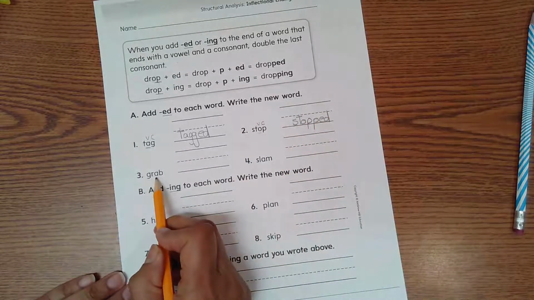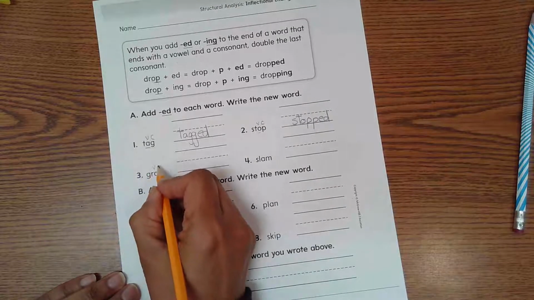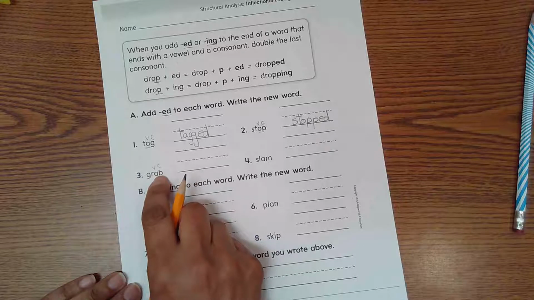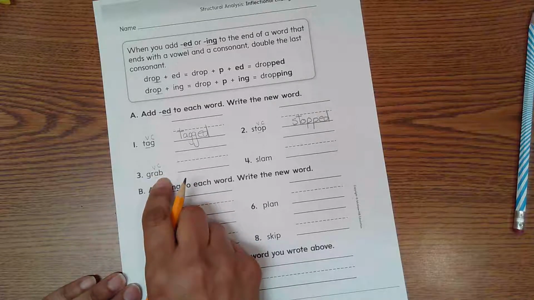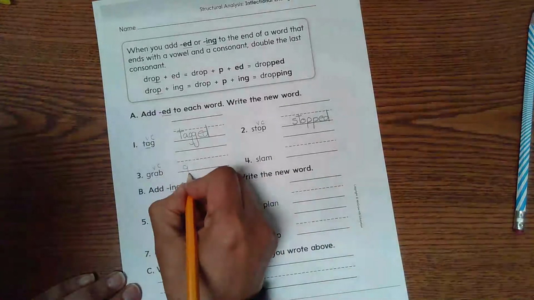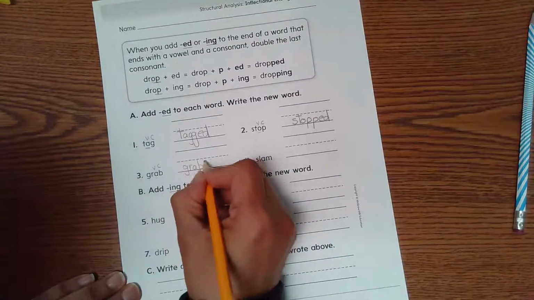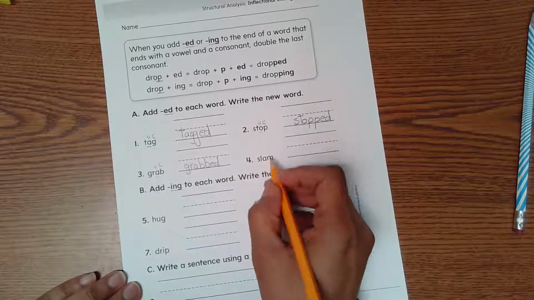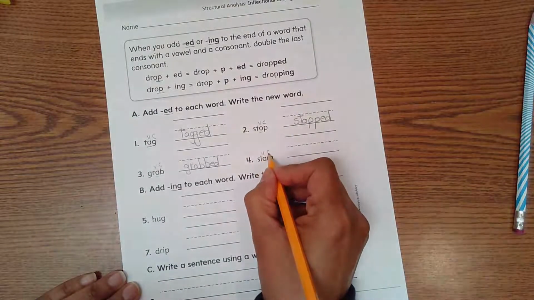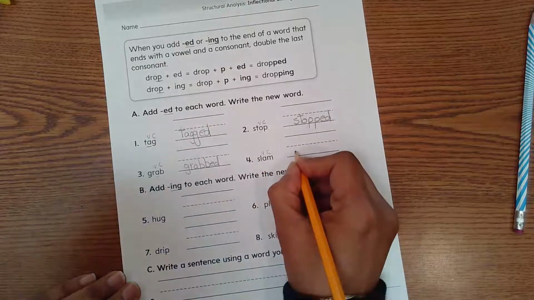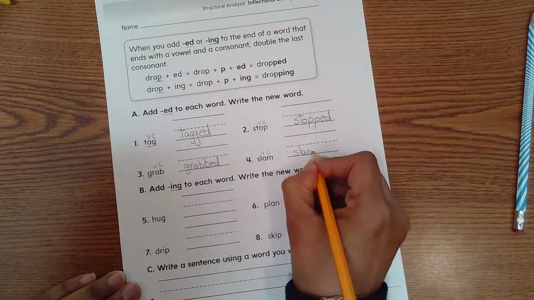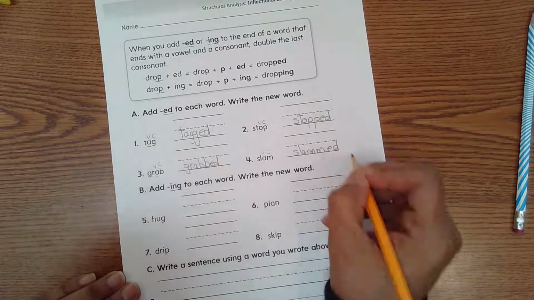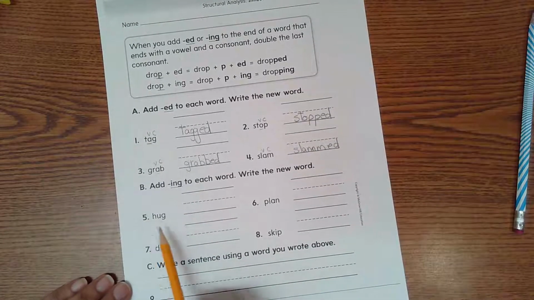Grab. Vowel, consonant. I'm putting V short for vowel, C for consonant. So vowel and consonant, so grab. I need to double my consonant, then add the ed. Slam. Again, same rules. Vowel, consonant. Double the consonant. So slam, double the M, then add ed.